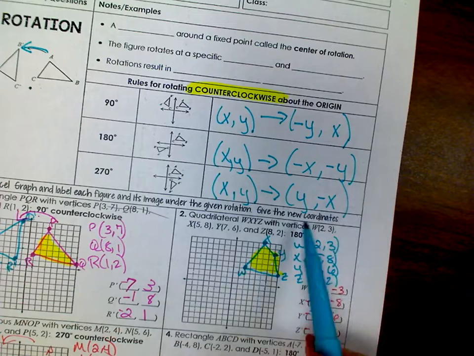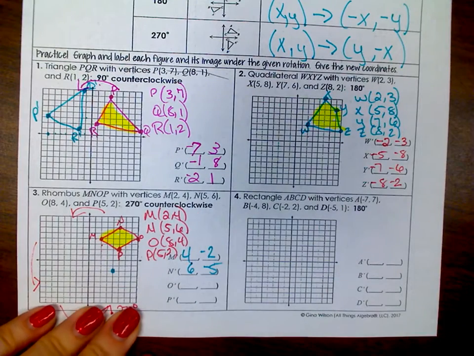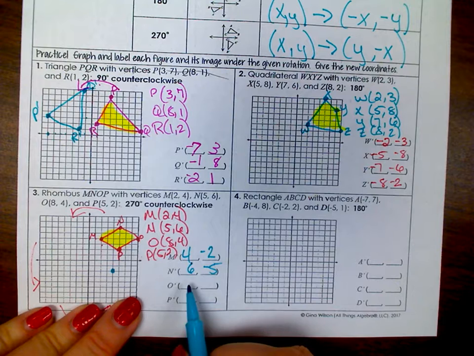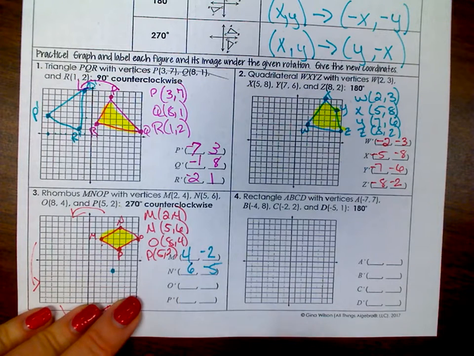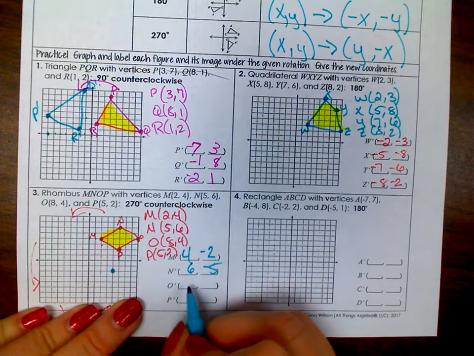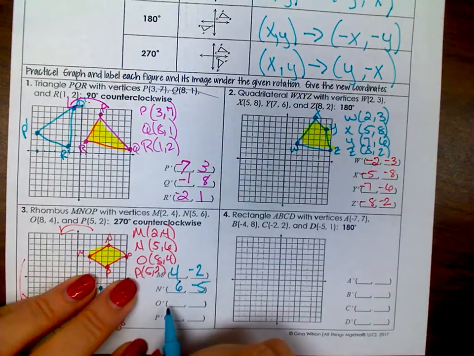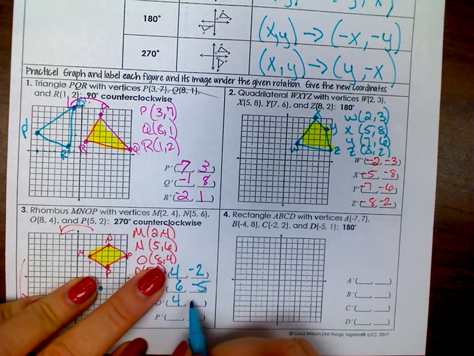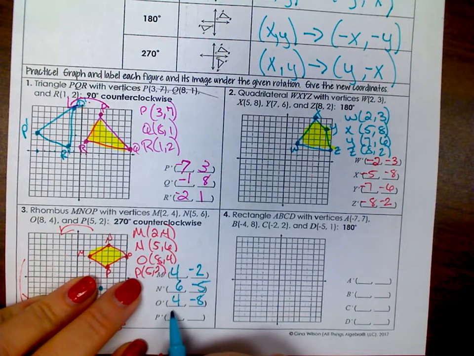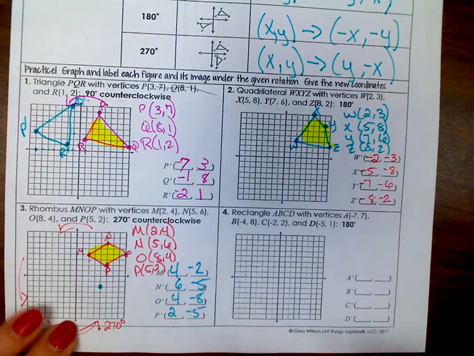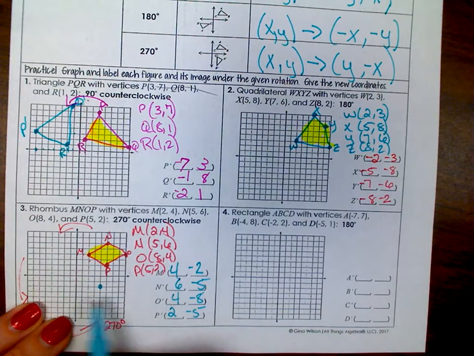So we're just following the rule, but I'm doing it by turning the rotation around to 270 counterclockwise. So O, if we just went by the rule, would be (4, negative 8), and P would be (2, negative 5). Okay, let's just graph it and see.